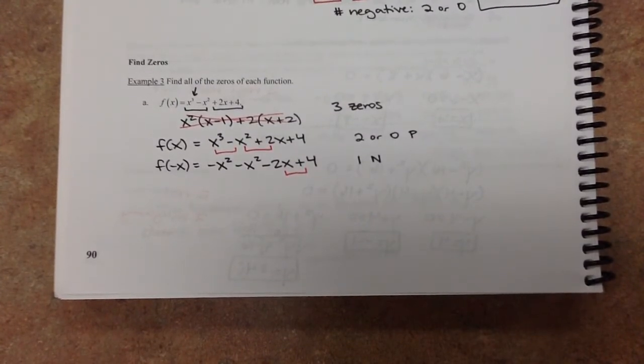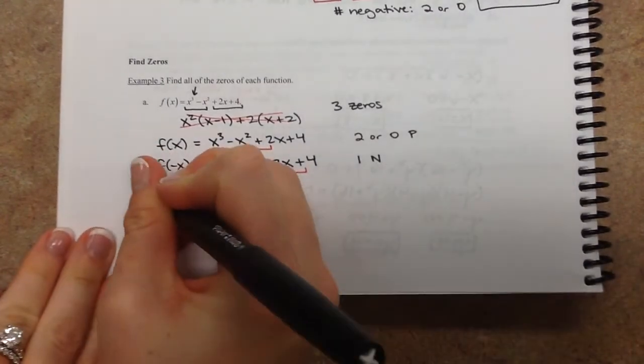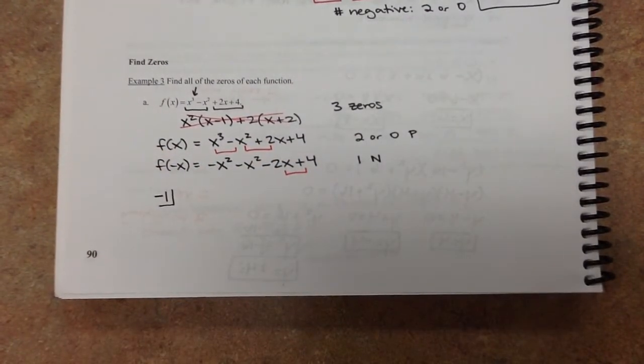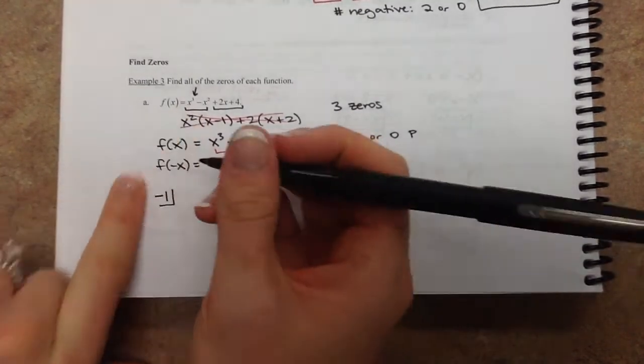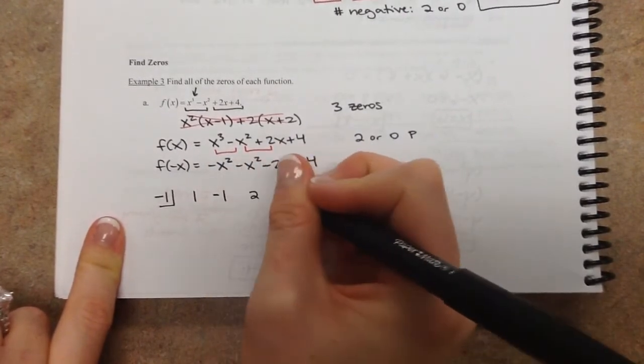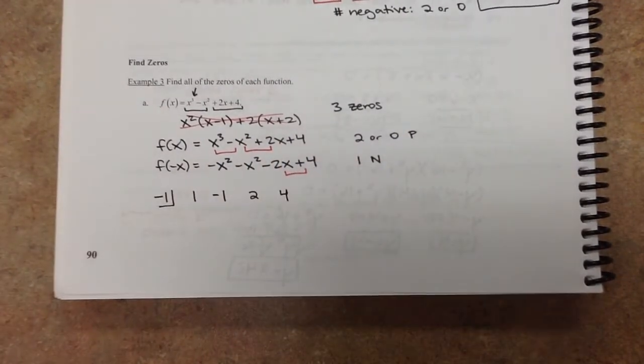So we're just going to start testing some of the different negative numbers. Our first negative number would be negative 1. So we're going to test negative 1 by using synthetic substitution and see if it works. We're compiling some stuff from previous sections here. So set up your coefficients: you've got 1x cubed, negative 1x squared, 2x plus 4. And at least we know where to start. We're going to just keep testing negative values until we get one that works.